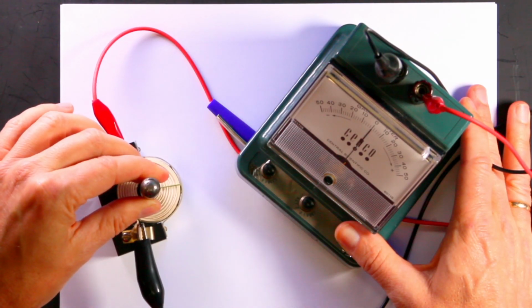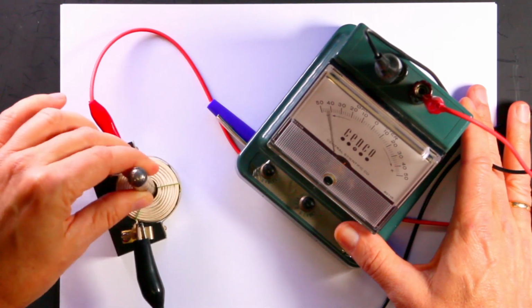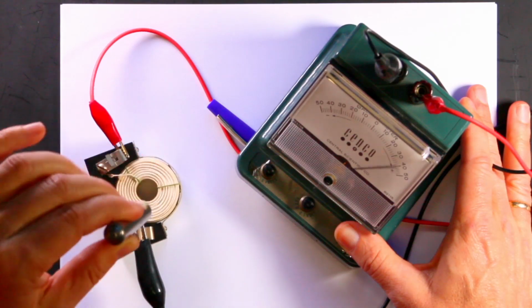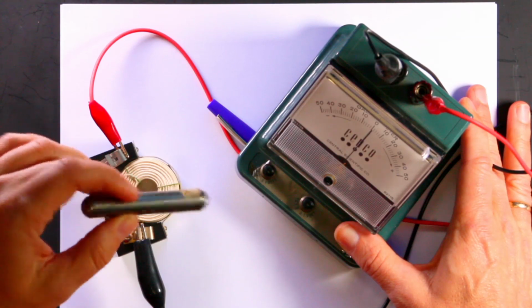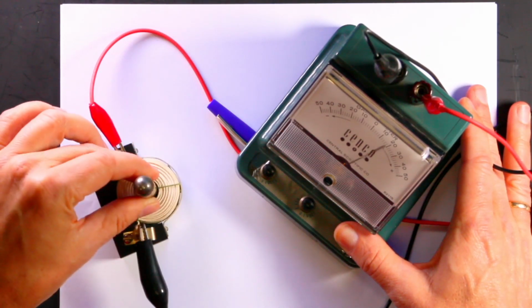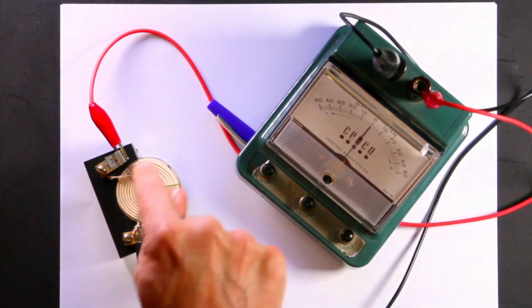So right now there is a magnetic field in the loop, and there's no current. Current. No current. Current. No current. You see, notice it goes different ways. And what if I turn around the magnet? So why is there a current in the wire?